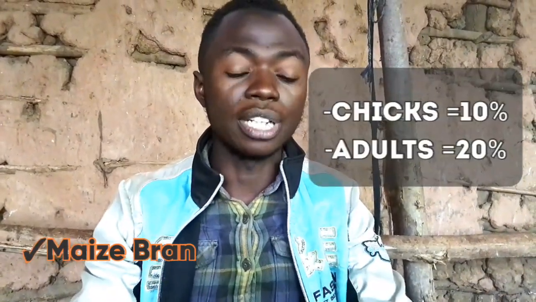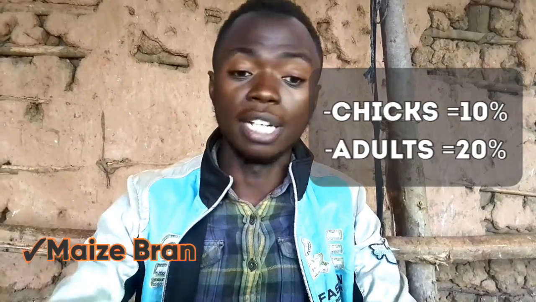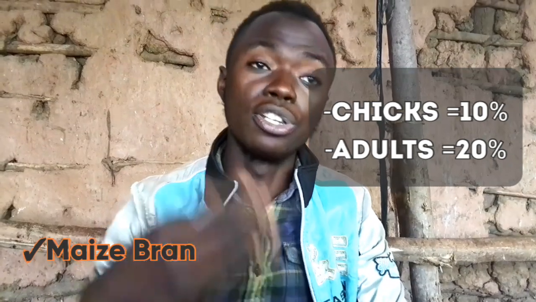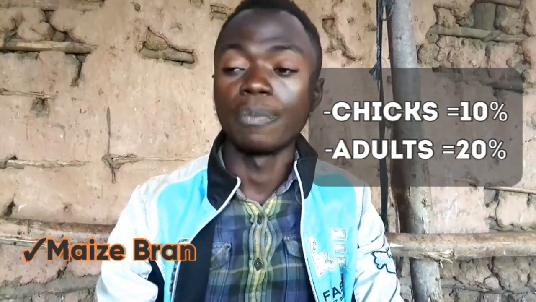So maize bran has a higher protein content than maize, and the maximum you can use is 10% in chicks, and you can also use it at 20% in adults due to its fiber content. So at least I know that one you're aware of and you have really mastered it. We can go to our third ingredient, which is soybean.